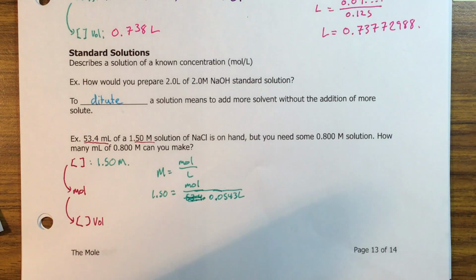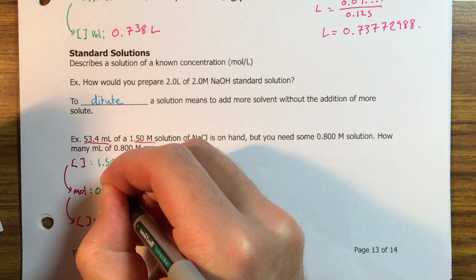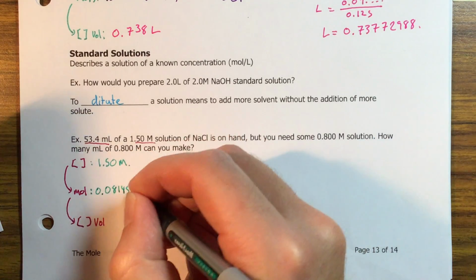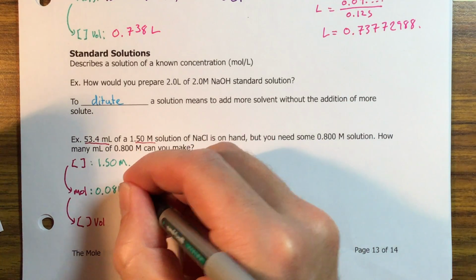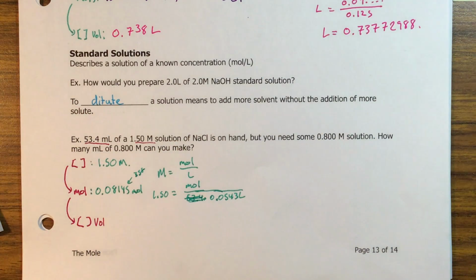So we're going to take this and multiply by 1.5. 1.5 times 0.0534 is equal to 0.0801 moles of NaCl. This has three significant figures because we had three here and three here.